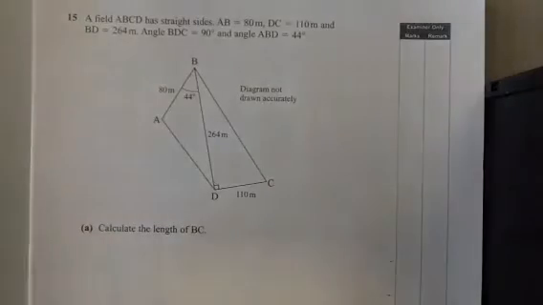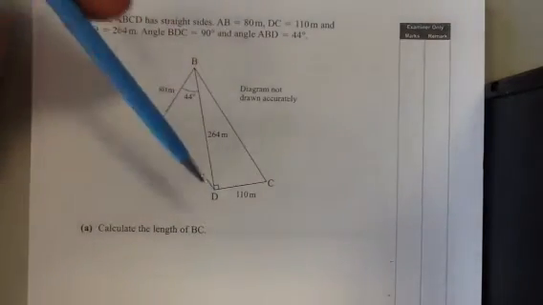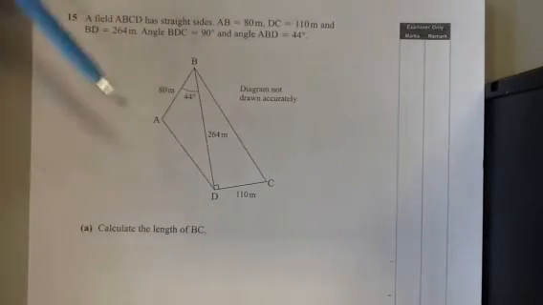Okay, so in this question we're told the field ABCD has straight sides AB 80, DC 110 and BD 264. The angle BDC is 90 and they've marked it in for us, and the angle ABD is 44 and again they've marked it in for us. So we've got this diagram.